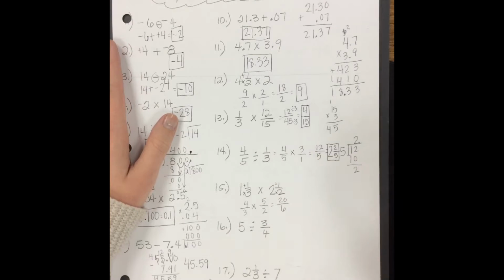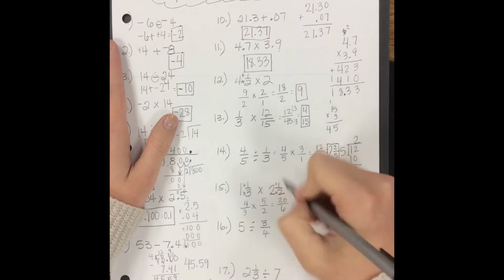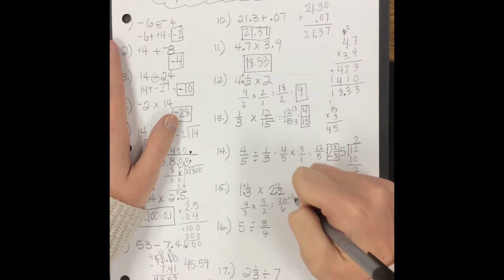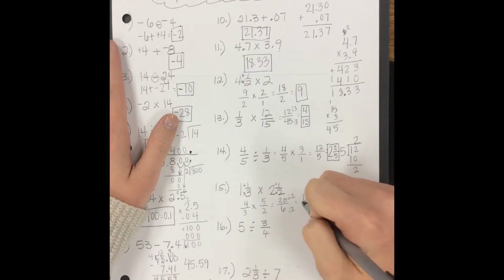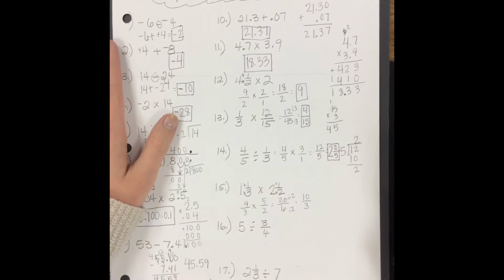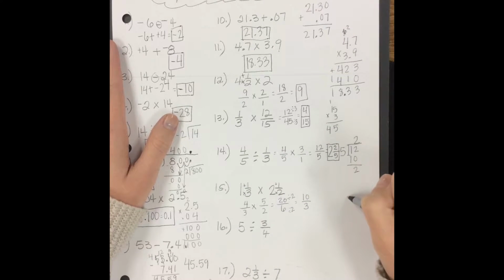Okay? So now this is, again, an improper fraction. So we need to divide, but we can go ahead and simplify. Let's simplify by 2 to give us 10 over 3. Then we can divide. 10 divided by 3.